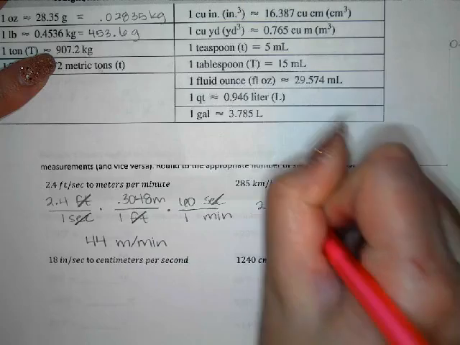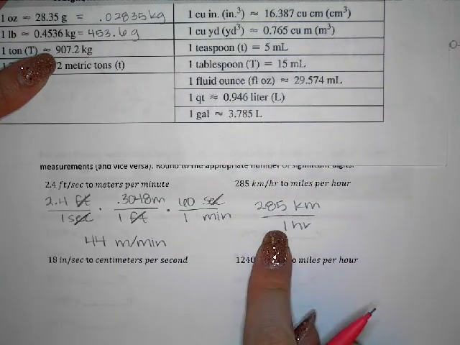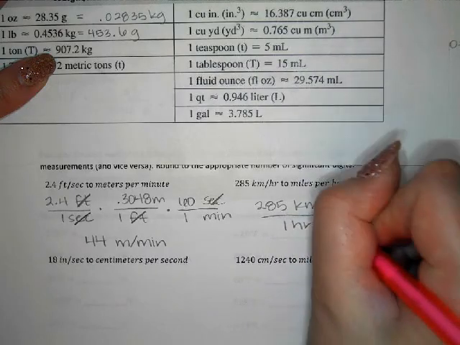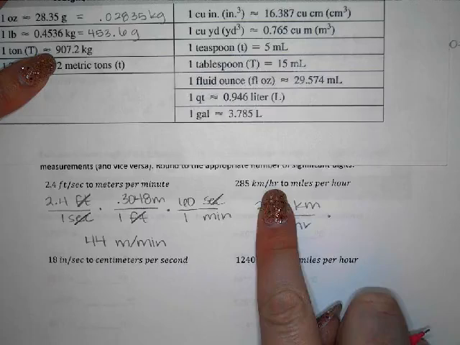We're going to convert it to miles per hour. So the time units do not need to change. It's per hour and per hour. Those are going to stay the same. All we have to convert is kilometers into miles.